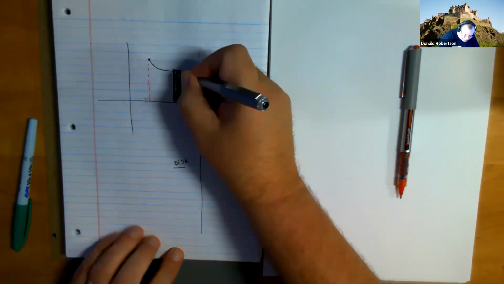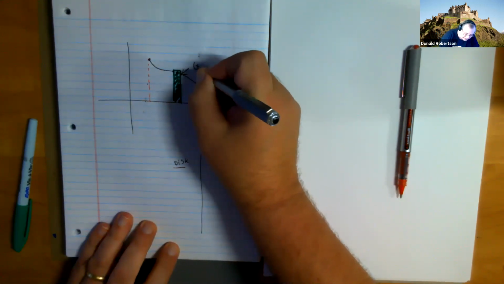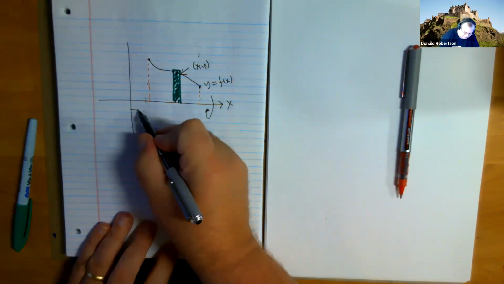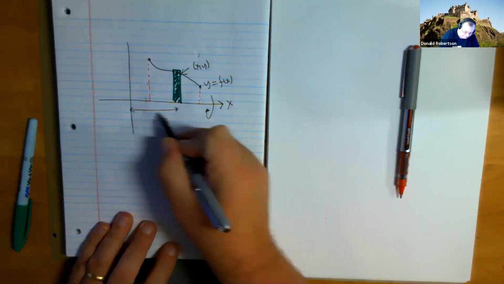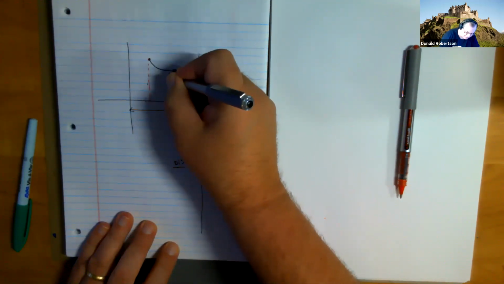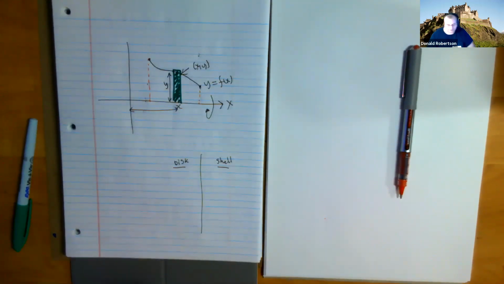And if you imagine that point there as being x comma y, then this is position x, and this here is position y.